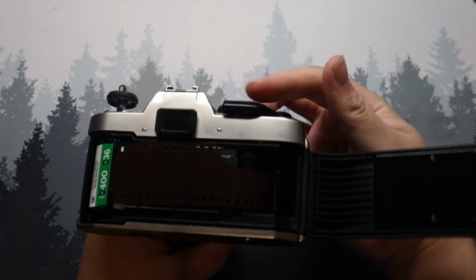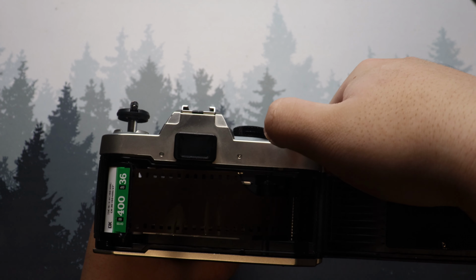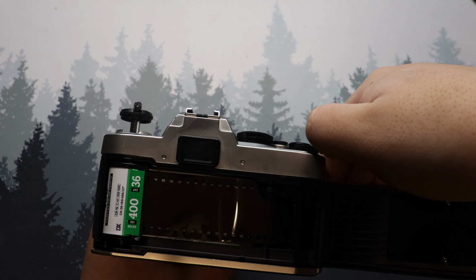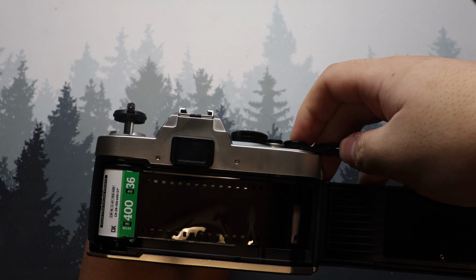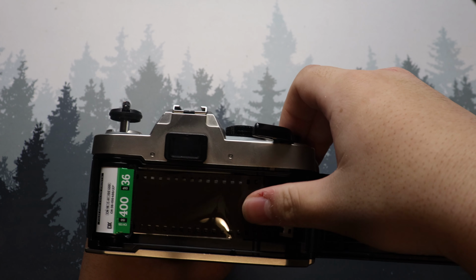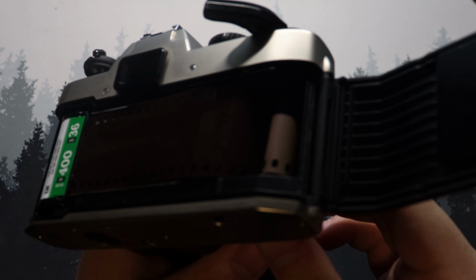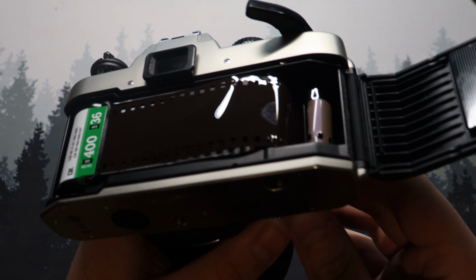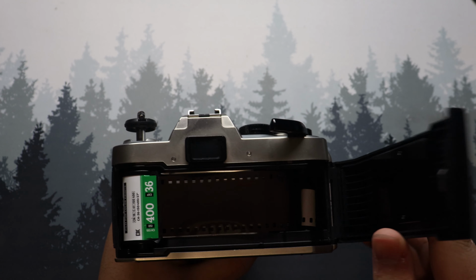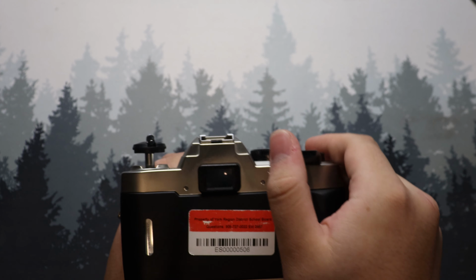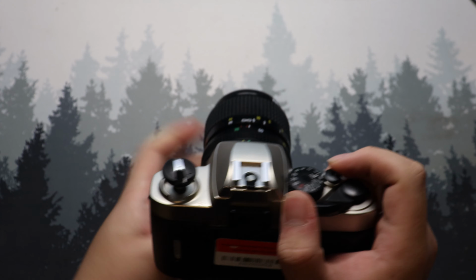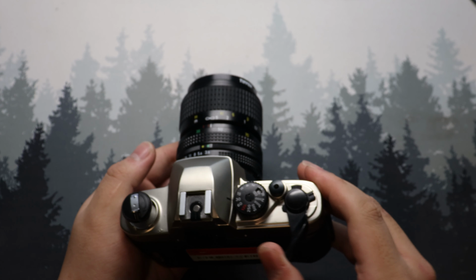Gently advance the film using the lever and make sure the sprockets catch. And then close the back. Finally, you will want to wind and press the shutter a couple of times to get the film ready on frame 1.